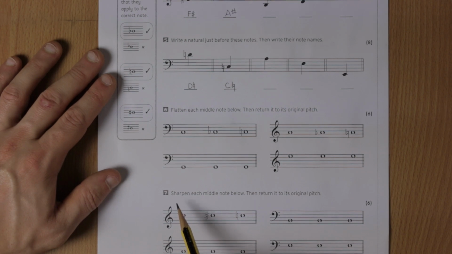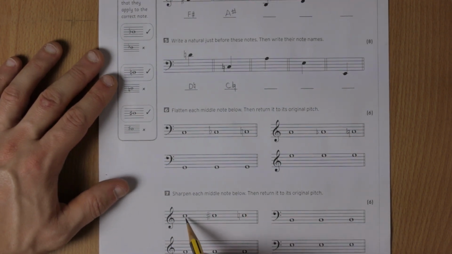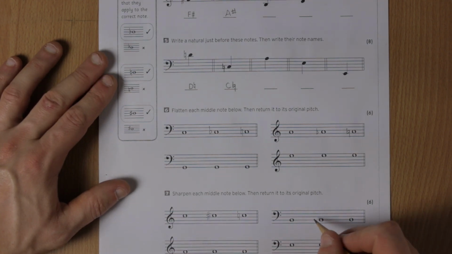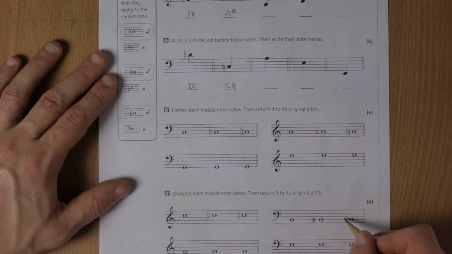And then the next one, sharpen each middle note and then return it to its original pitch. Exactly the same. We've got a C, we sharpen it, and then we return it by cancelling it out. So we've got a sharp sign there, and then we need a natural sign to make it natural.